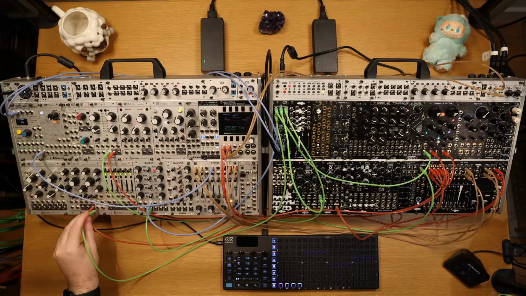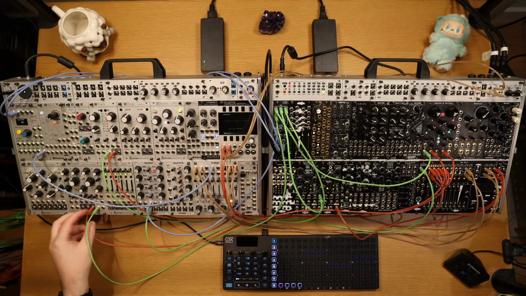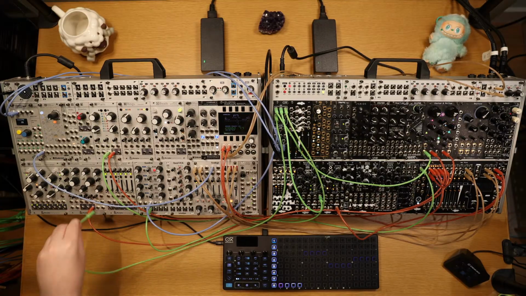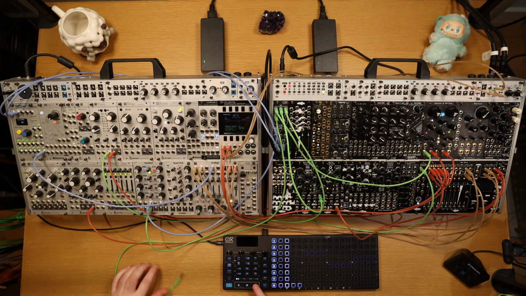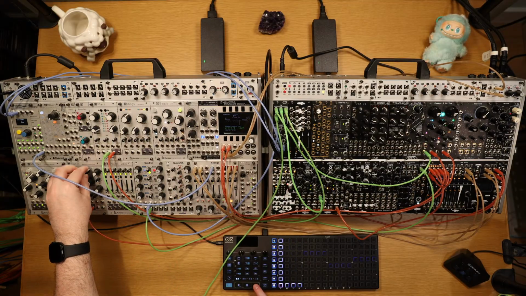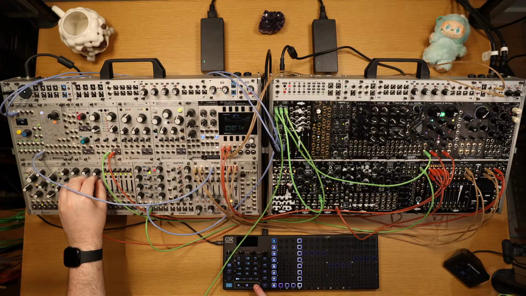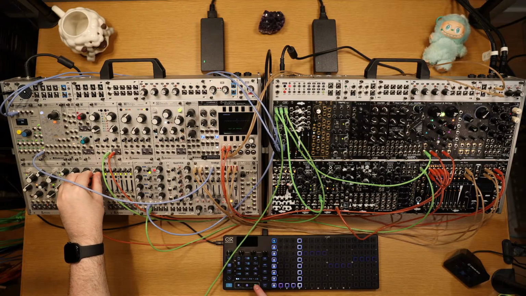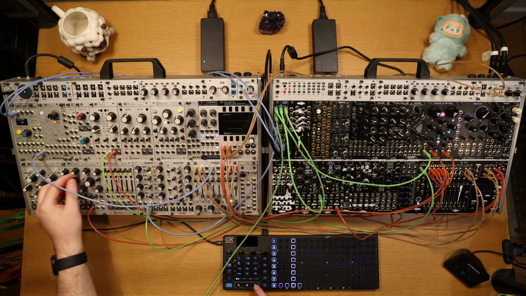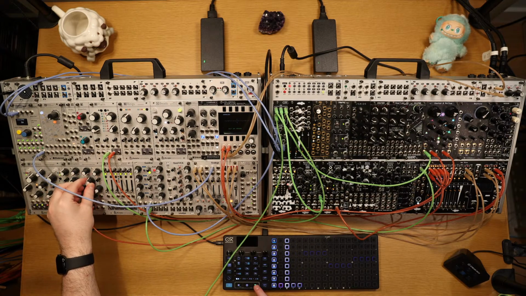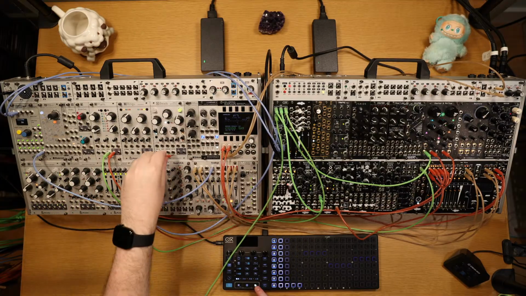There's a volt per octave input. Before I plug that in, let's get this going. Why am I not hearing anything? Oh, it's just really low. What pitch were we playing before?